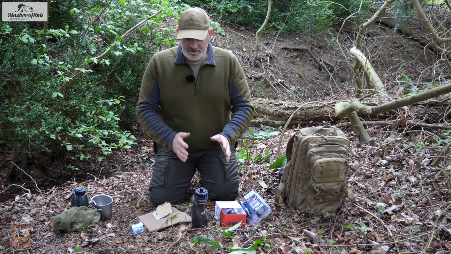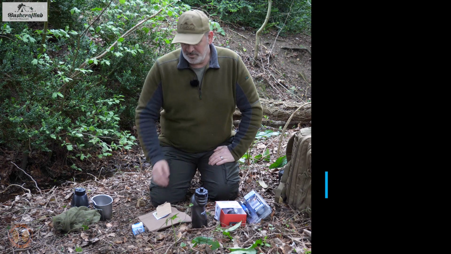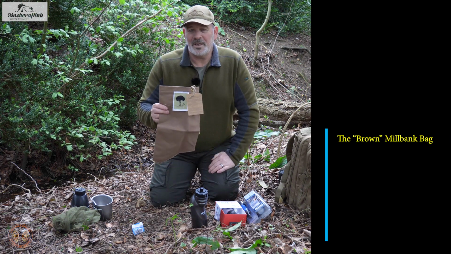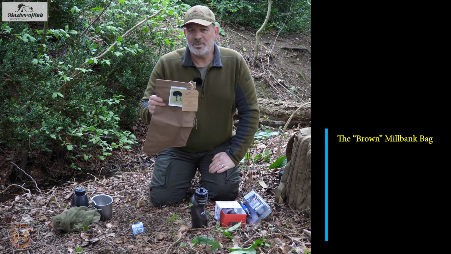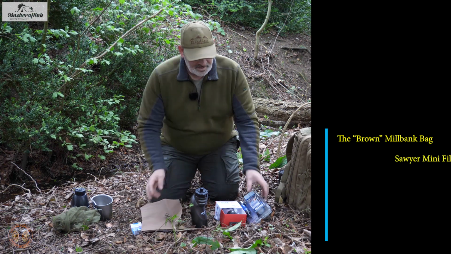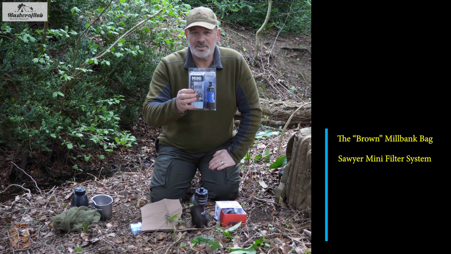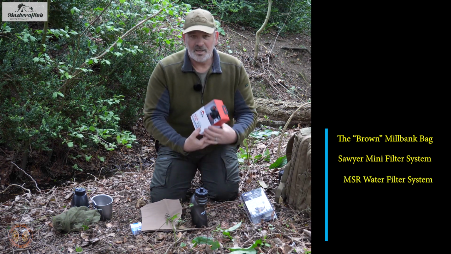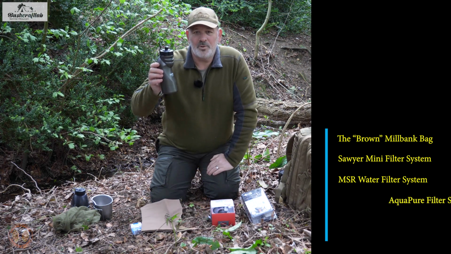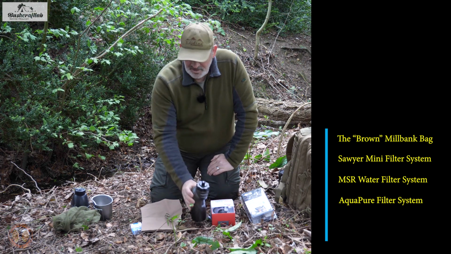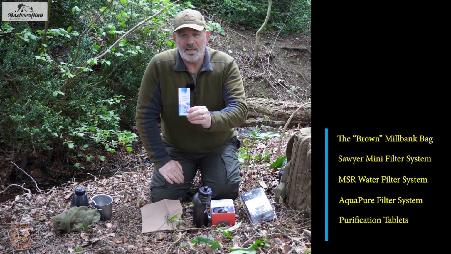Okay, so what we've got now is a range of different water purification and filtration products. The first one I'm going to look at is the Brown's Bushcraft Millbank bag. This is a replica of the old army one, and we'll come on to this a bit later, how you use it and what it can do. Then we've got the Sawyer Mini, which we can use as a filtration system. We've also got the MSR filtration system, and we've got the AquaPure drinking bottle filtration system. Lastly, we have the water purification tablets, which are your catch-all safety system.